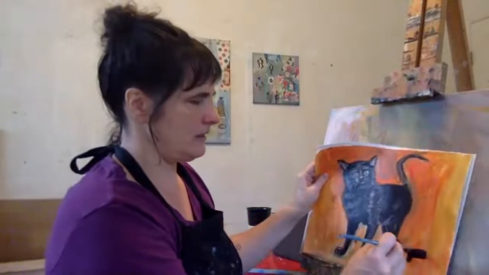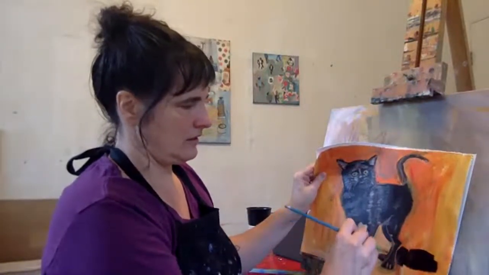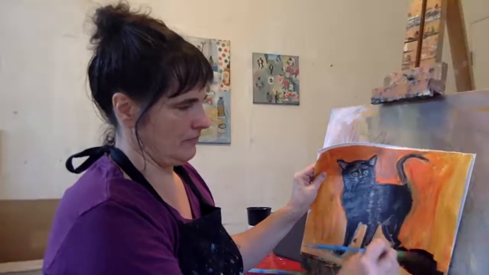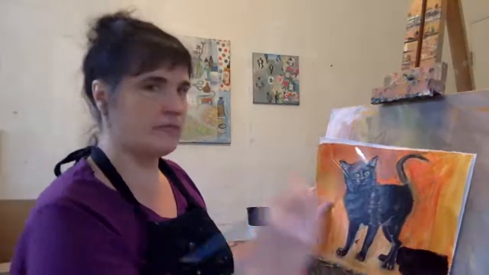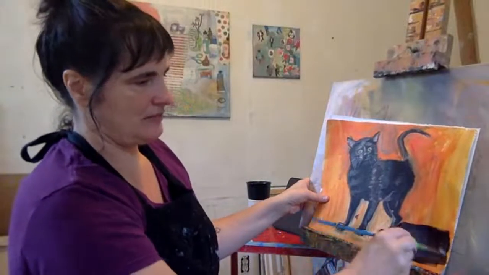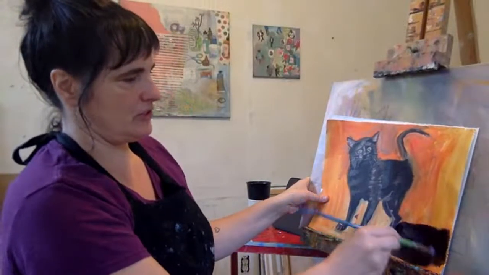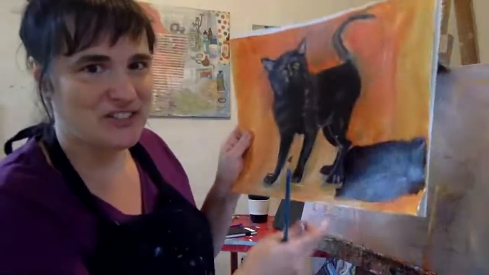What that looks like. Lately, I think I'm into mixing my darkest pigments into my black, and just seeing what happens there.